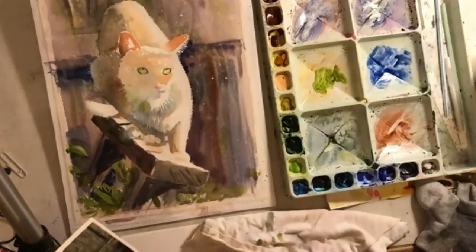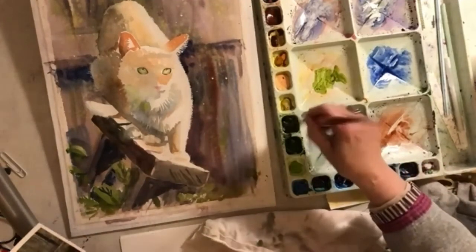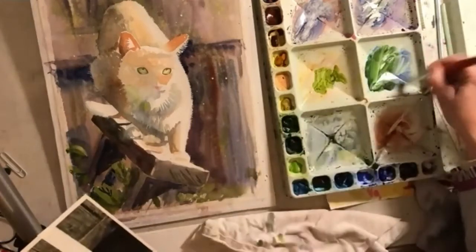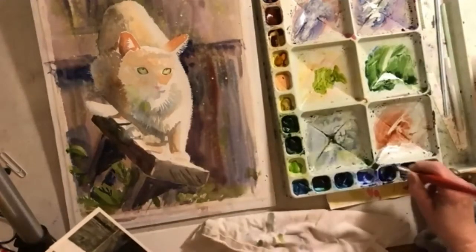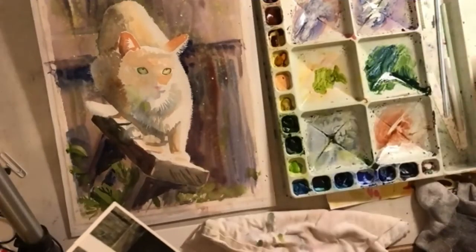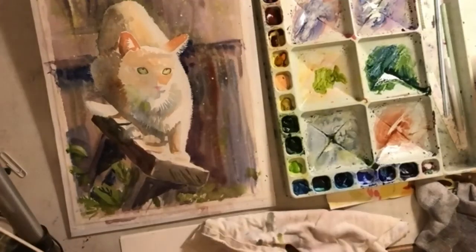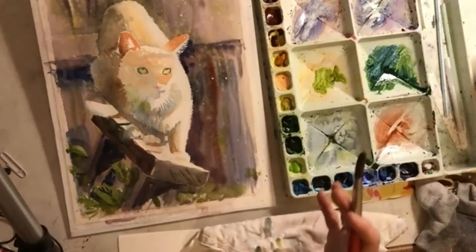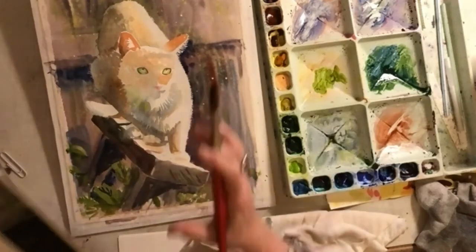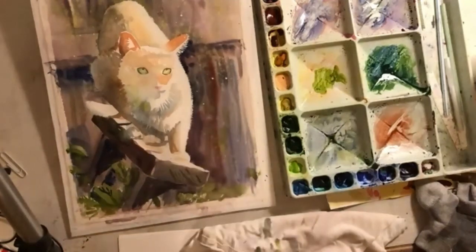Okay, so we were doing sap green. I think at this point I need to move into my smaller brush. So I like this thing of sort of getting the big stuff together and then working my way into the finish. Of course, it means that if this face gets totally screwed, then I've got lots of paper to cut up for something else.